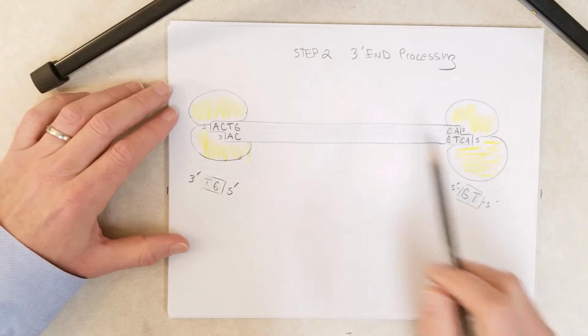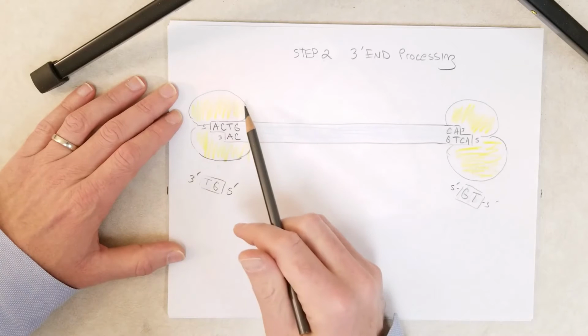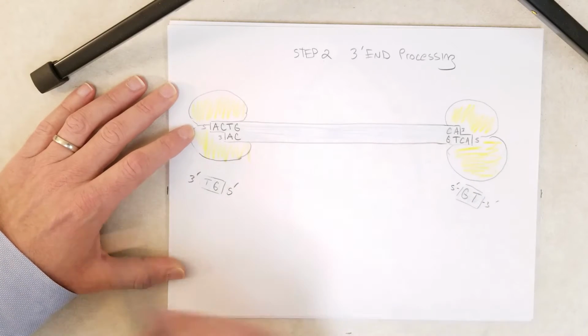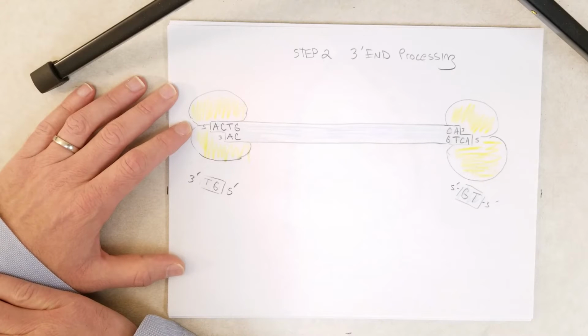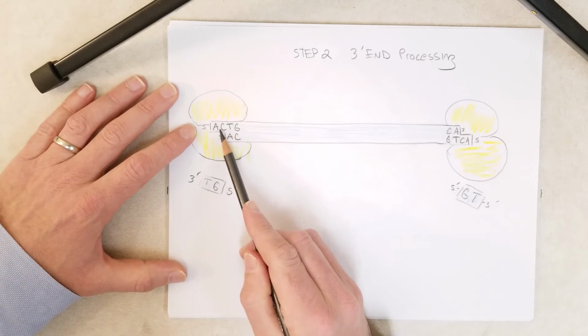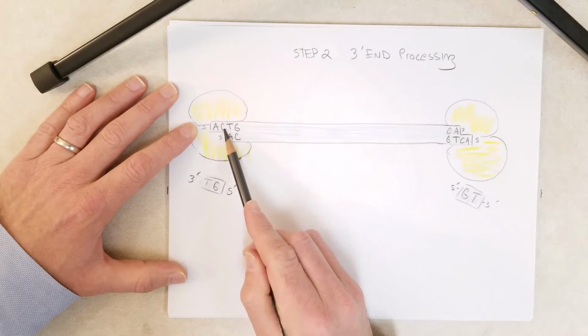So step 2 is going to be 3' end processing. So those integrases are thought to remove 2 nucleotides from the ends of the HIV-1 DNA. So that leaves a 2 nucleotide 5' overhang on each end.